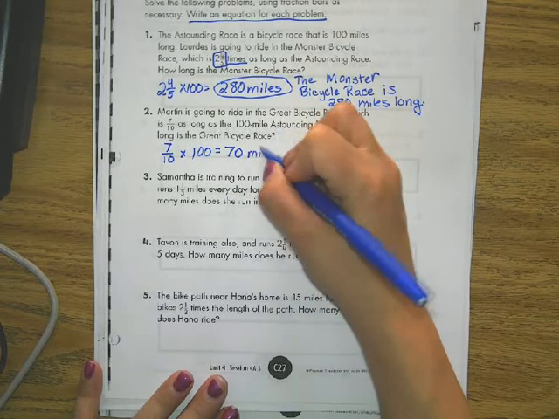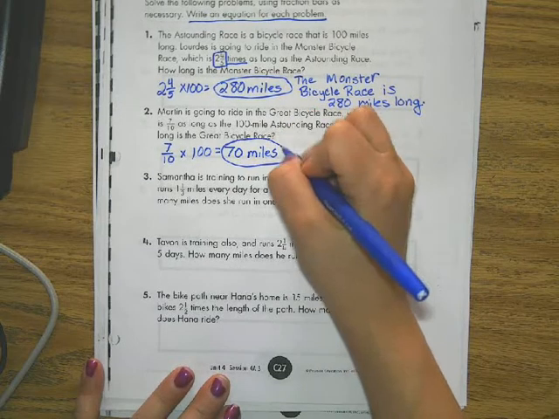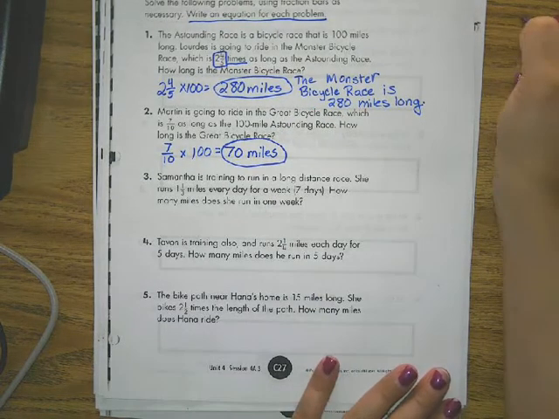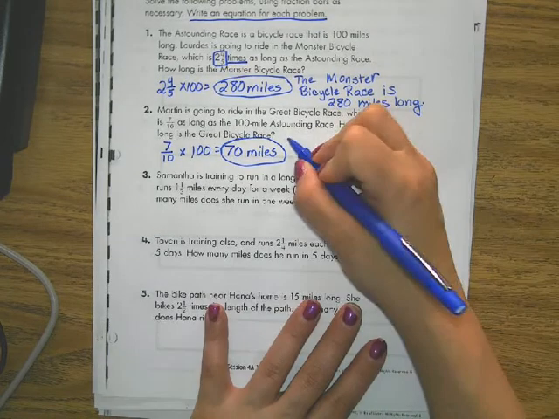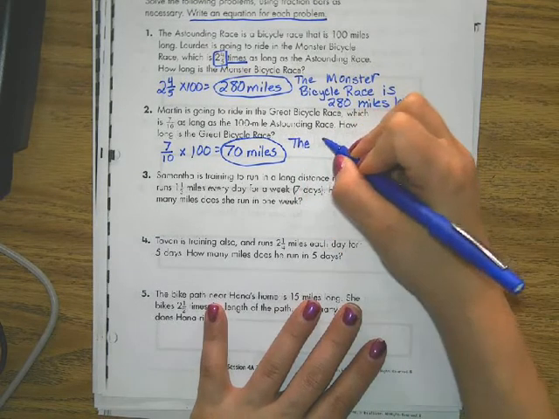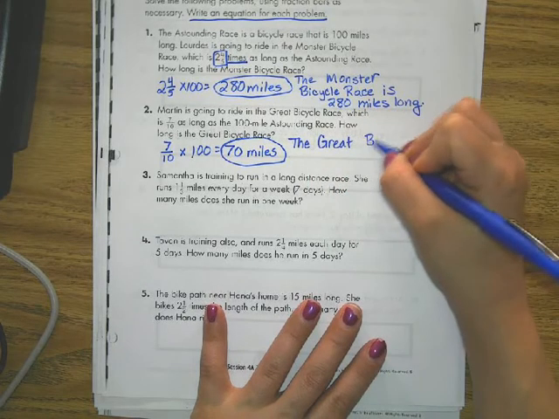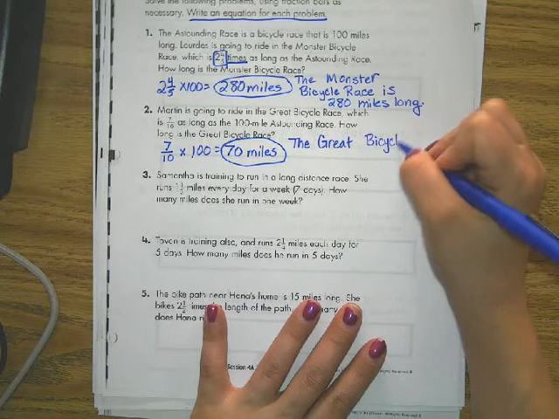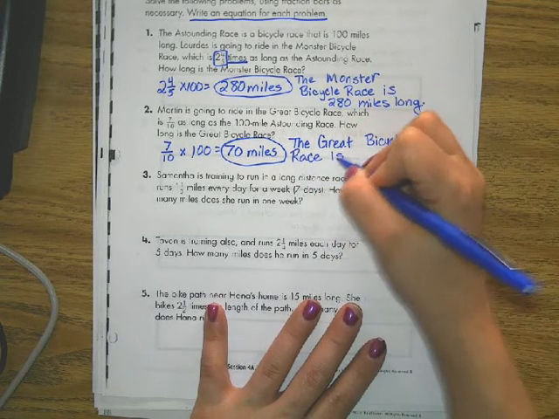So 7/10 of 100 is 70 what? Miles. Circle your answer and write it in a sentence. Who can give me the sentence? Ivan. Good job.